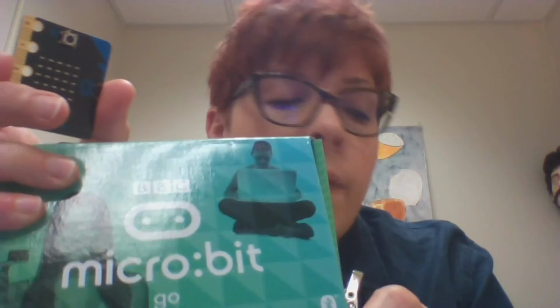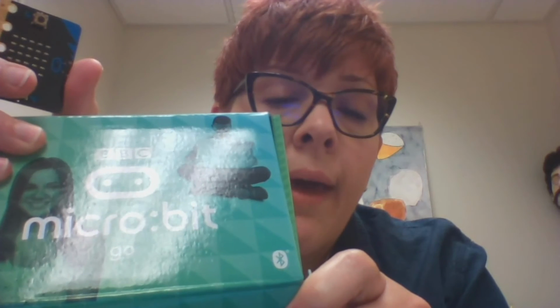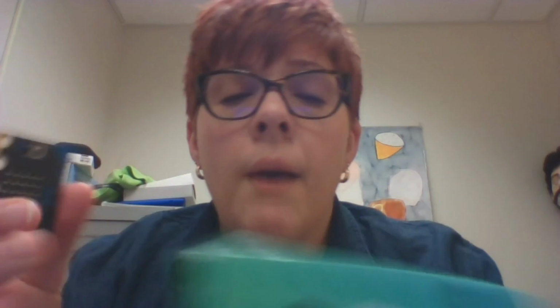If you decide you want to go out and buy your own little Microbit, these are roughly about $15 for one board. And if you want to buy the BBC Go kit, with the USB and the battery pack, that runs roughly around $20, depending on where you go. You can get them on Amazon, but if you're getting them for schools, SparkFun or Adafruit will be better price points. You can buy them in bulk at a few places as well. So they're good to check out.